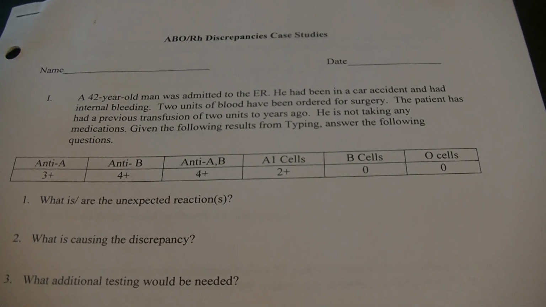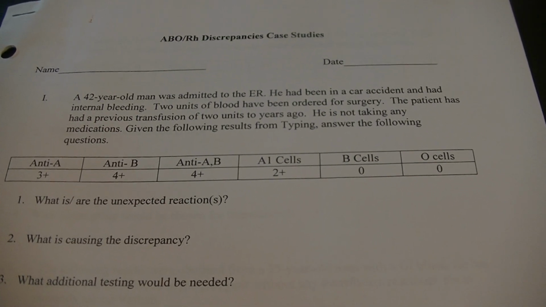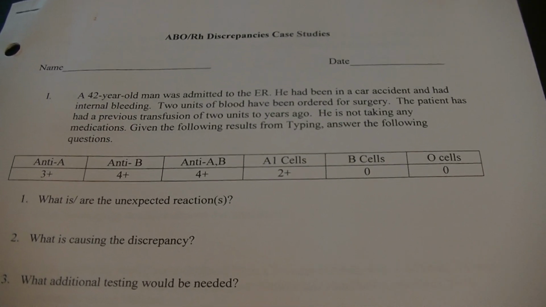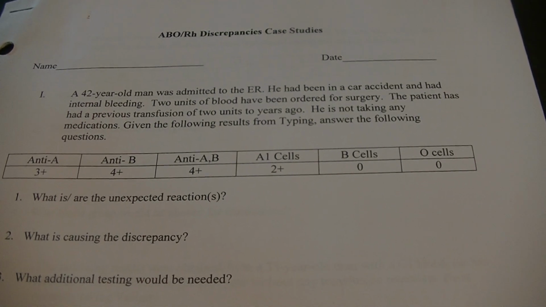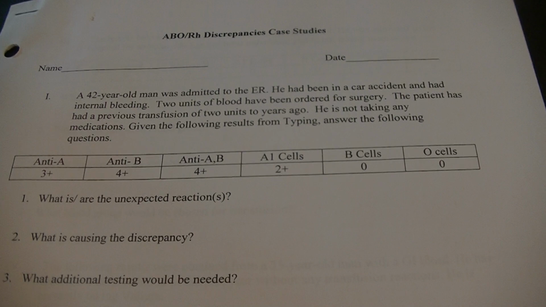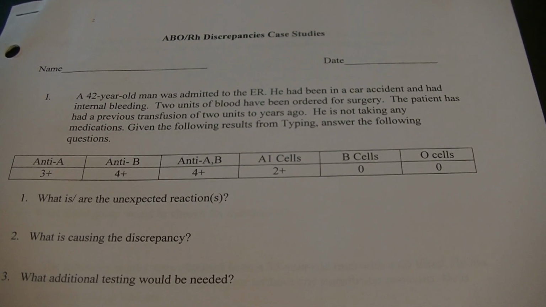On the reverse typing or reverse grouping, our A cells have a 2+ reaction and our B cells do not have a reaction. We expect there to be no reaction with A cells or B cells in a person who is AB type blood because you only make antibodies to the antigens you lack.